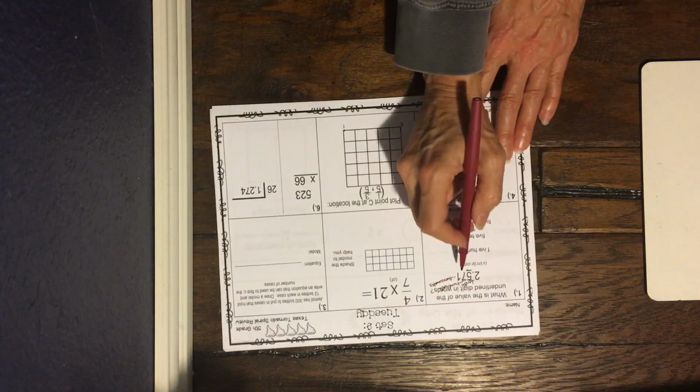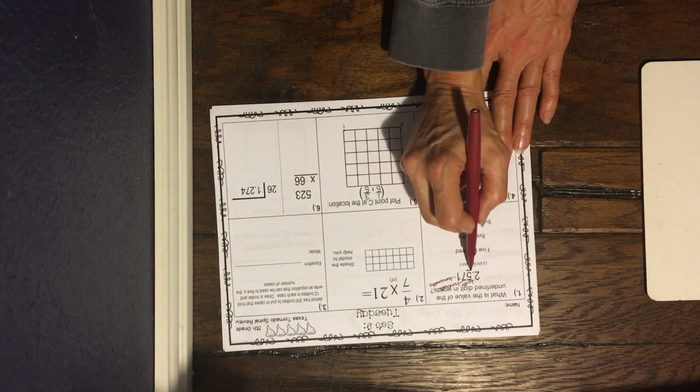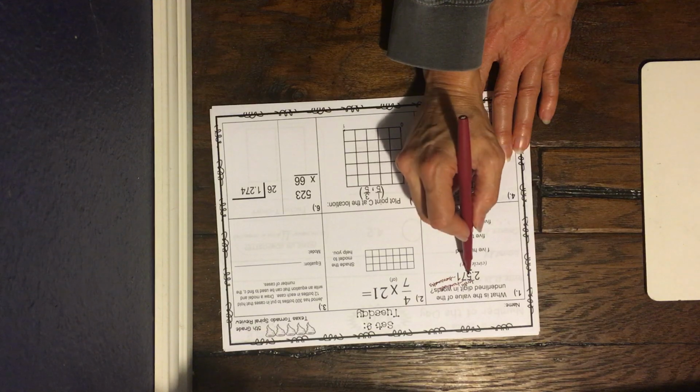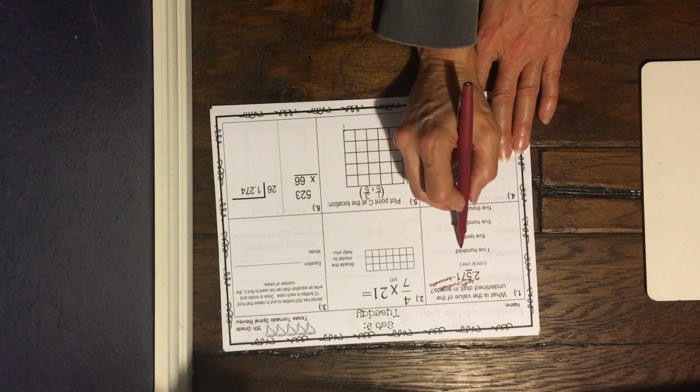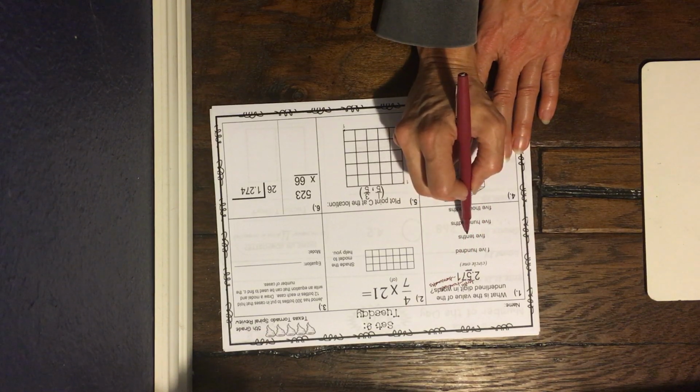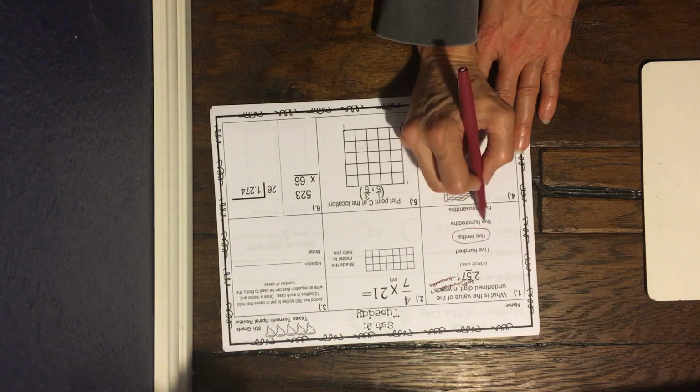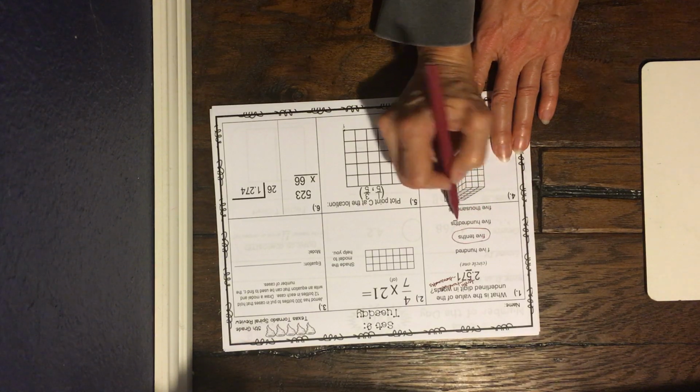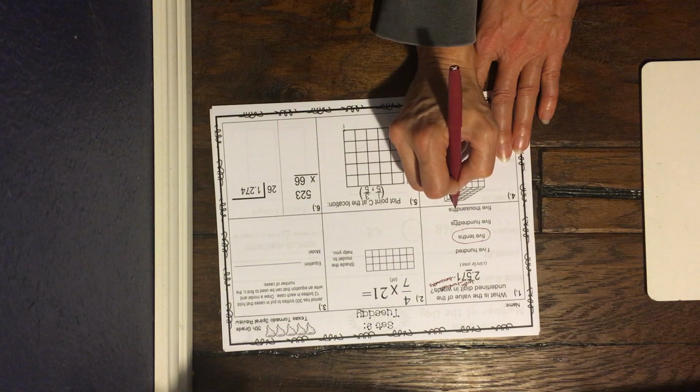Okay, so it says, what's the value of the underlined digit? We know we're looking for the tenths. We have 5 tenths. This says 500. This says 5 tenths. This says 5 hundredths. So this at least is the decimal. And this says 5 thousandths.